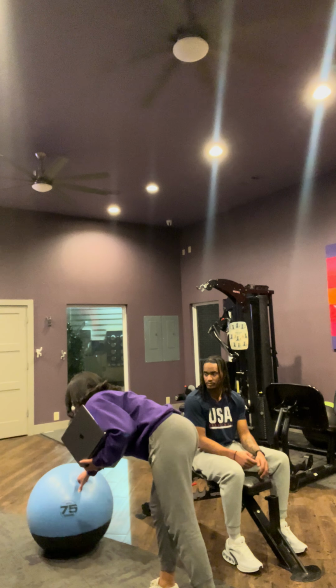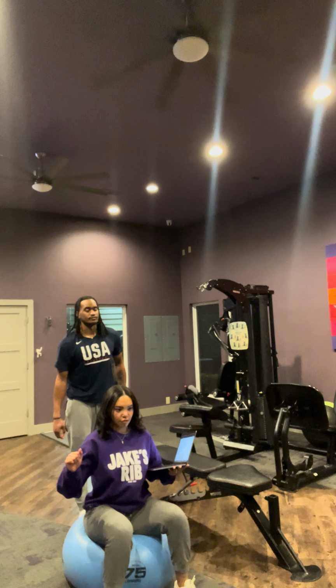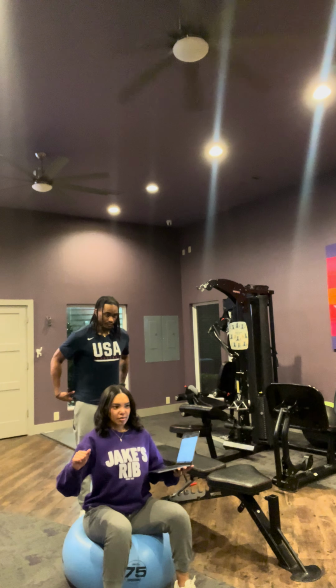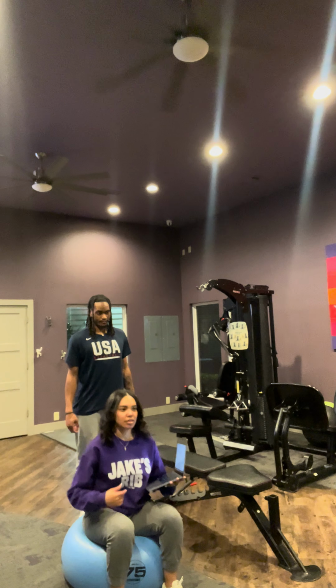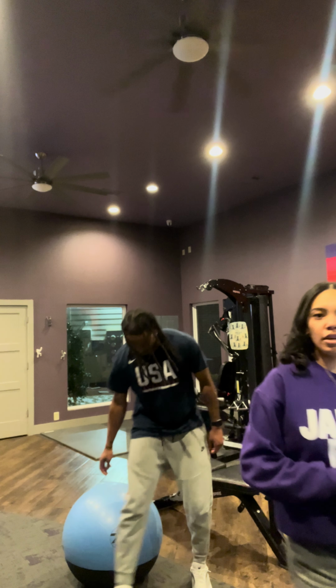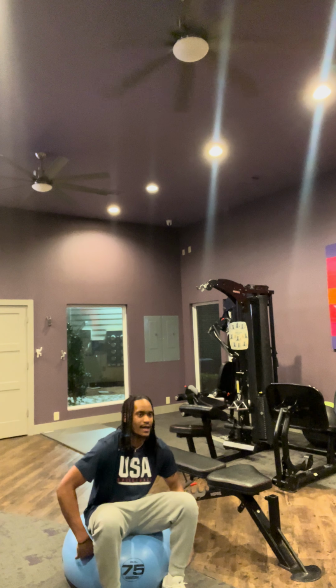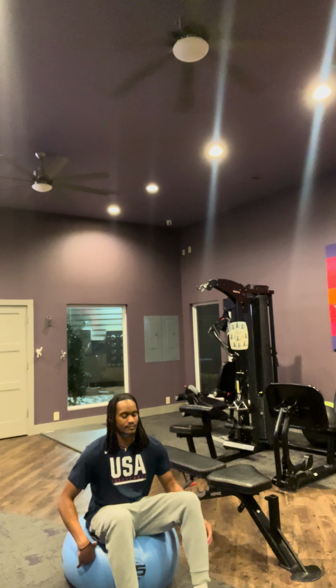I'm going to have you sit on the ball, and I'll just demonstrate what you can do. You just sit on it and rock back and forth, but you're really tightening your core, like you're bracing for a punch. Make sure your feet are flat on the ground.